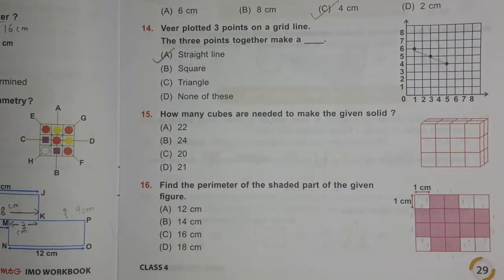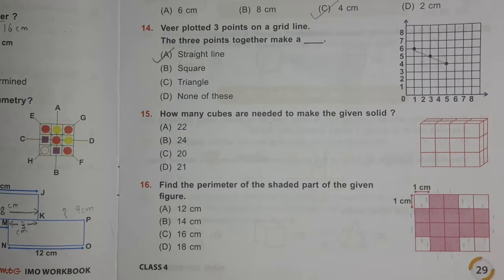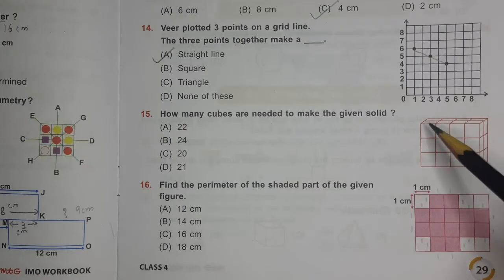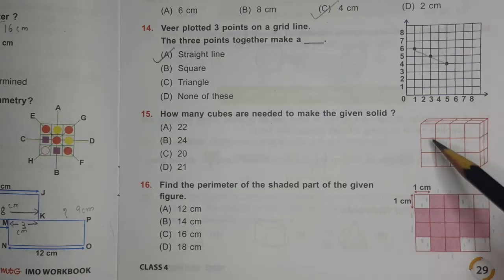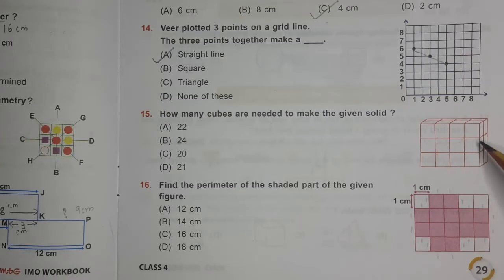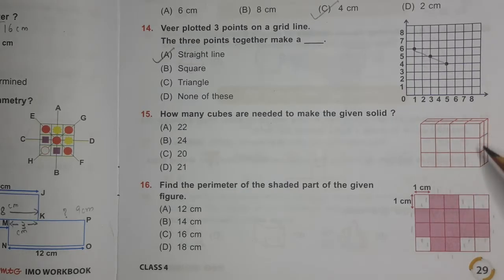Question number 15. How many cubes are needed to make the given solid? ये जो solid दिया है ये एक cuboid है. इसमें कितने cubes लगे हैं to make this? Okay, so let us start counting. ये एक क्यूब है, राइट? ये वाला 1 2 3 4 5 6 7 8 9 10 11 12. ये साइड 12 है, वैसे ही पीछे 12 और रहेगा.